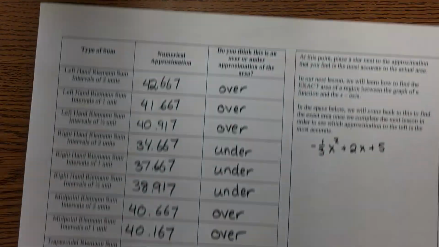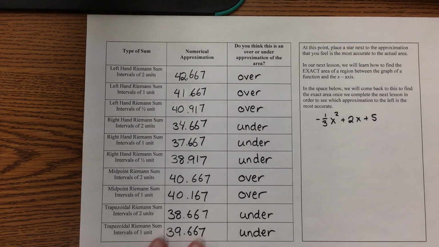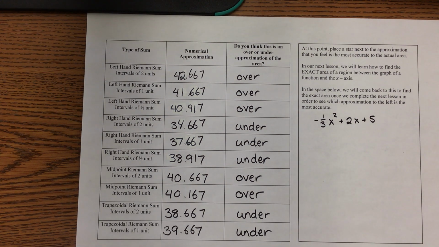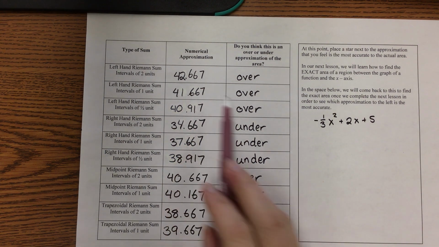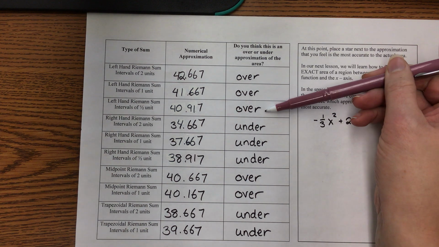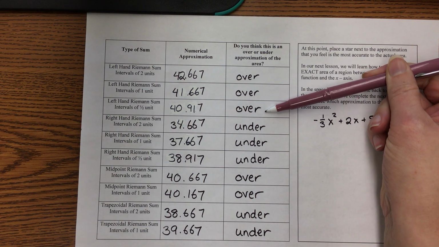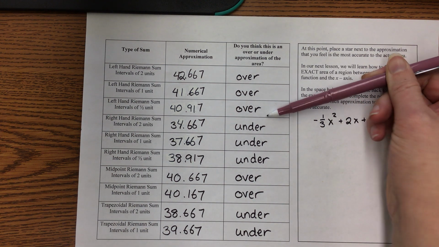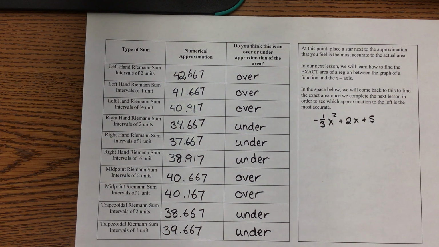I have written out all of the answers to all of those numerical approximations. The 0.667, those are all your 2/3. If you want to pause this and copy this stuff down, go for it. You are welcome to work out all those problems on your own and then know that these are the correct answers. Over approximations means there's more shading from the rectangles than there was supposed to be underneath the area of that curve.